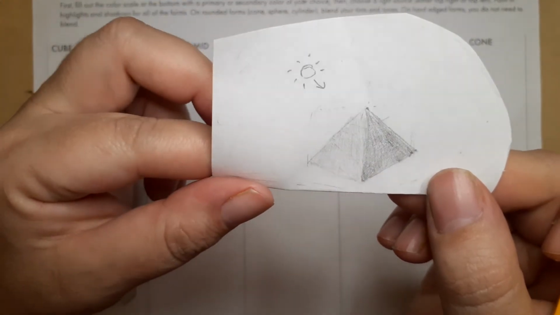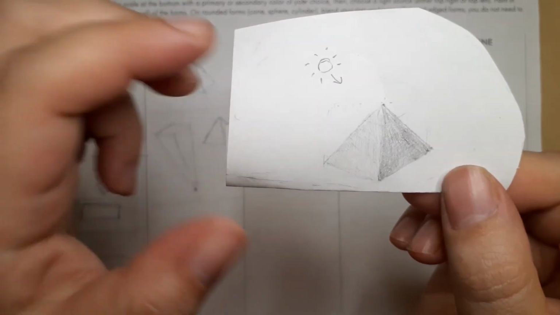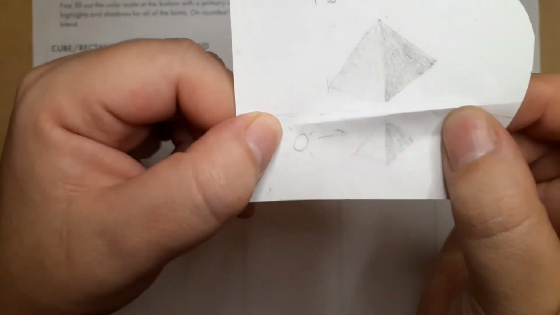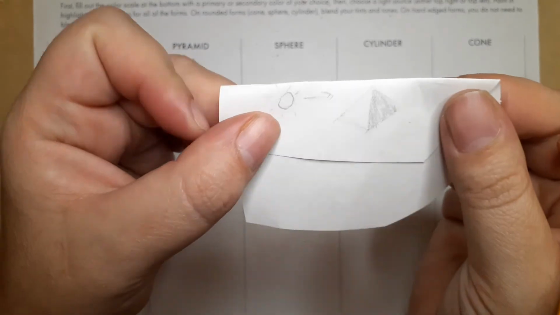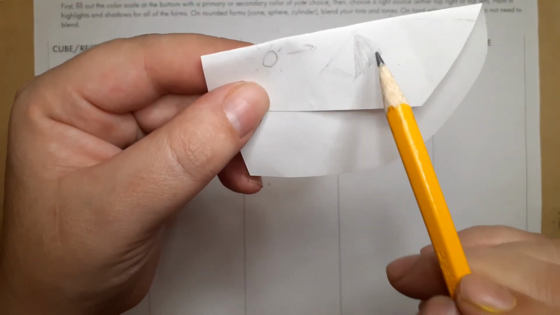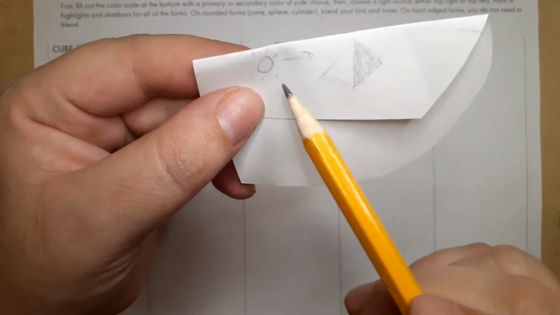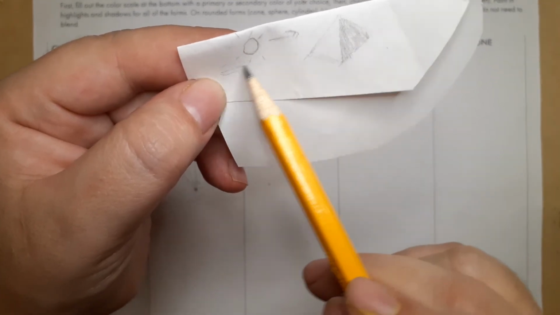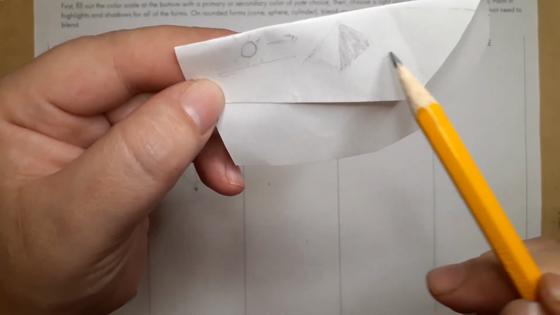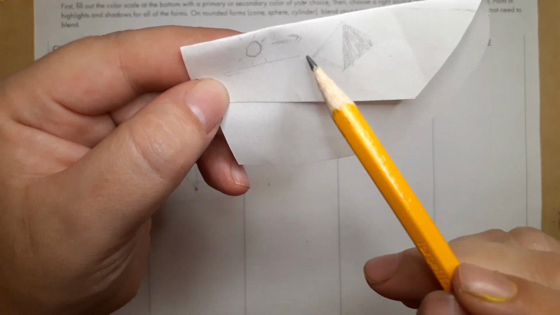Now, if we took this light source and changed it a little bit, for example, let's say here the light source is a little bit farther down relative to the pyramid. Maybe this is sunset and the sun is low in the sky. The shadow here is a lot harsher.